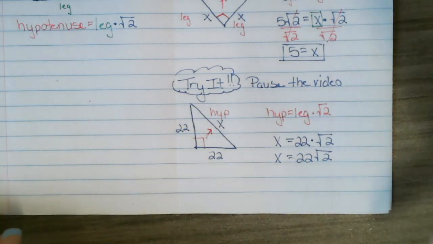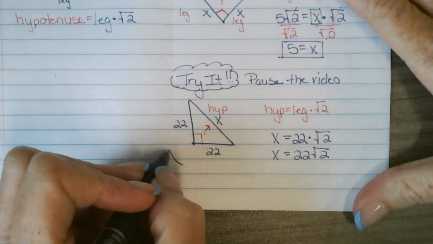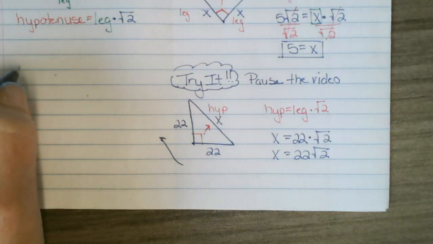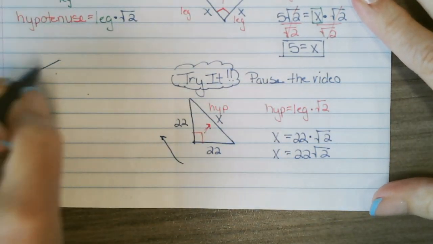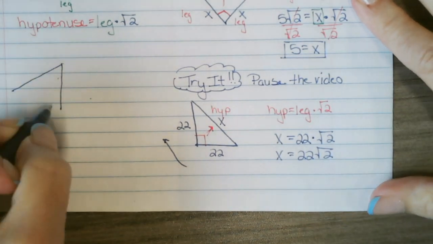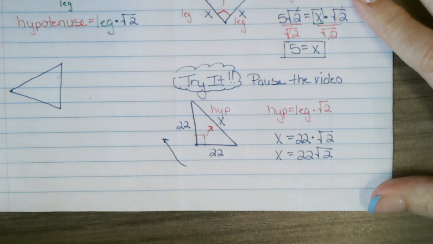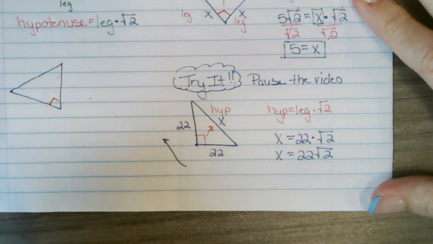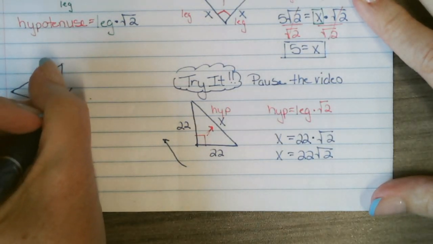All right, we're going to do one more try it. I'm going to do it over here. So I want you to draw this triangle. My right angle. And I've got an x and an x.